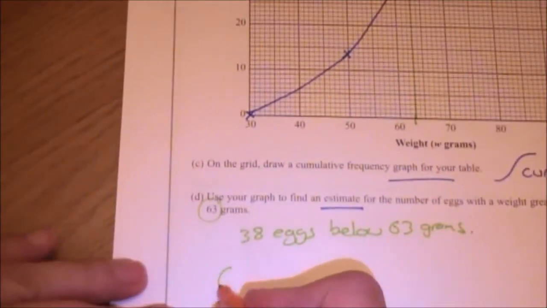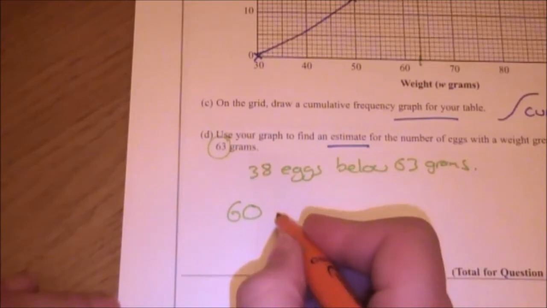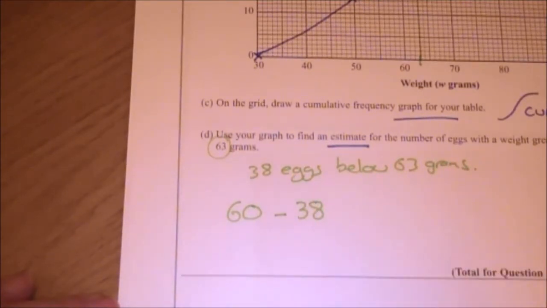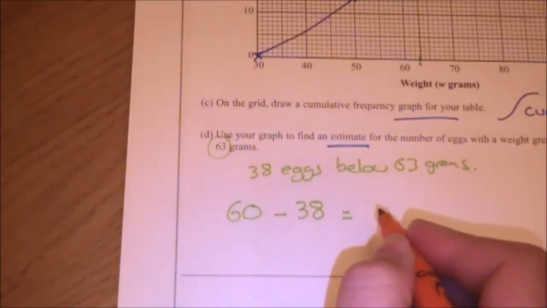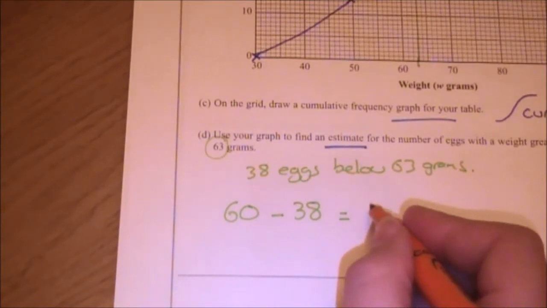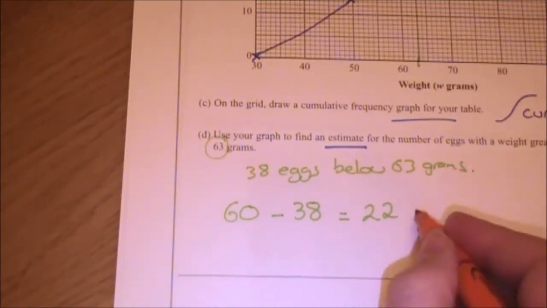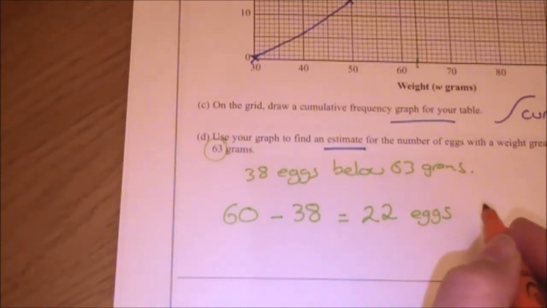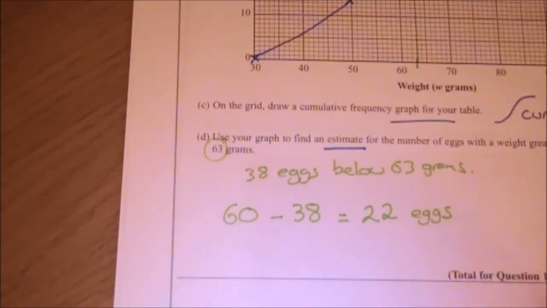So we know that there were 60 eggs altogether. We also know that we are not interested in the 38 eggs that are less than 63 grams. That leaves me with 60 take away 38, which is 22. So the answer is 22 eggs. And the mark scheme would accept anything there between 21 up to 25.